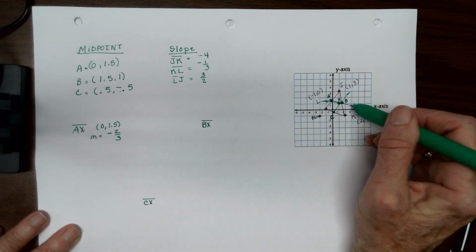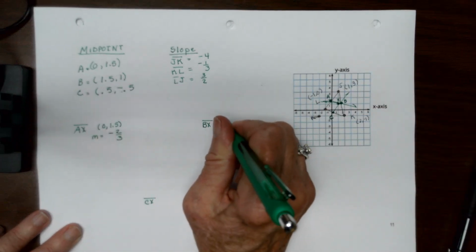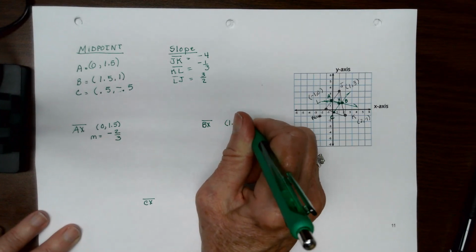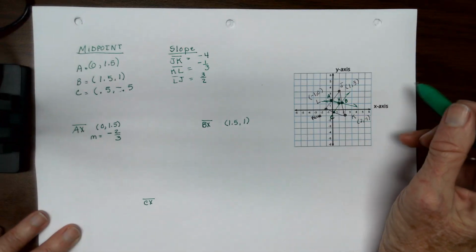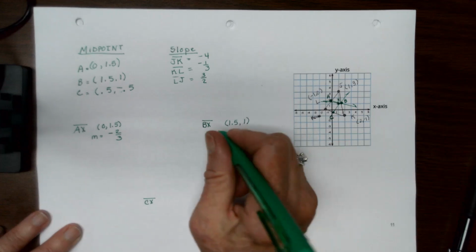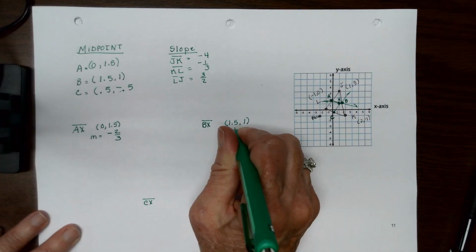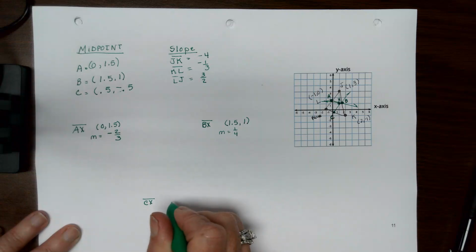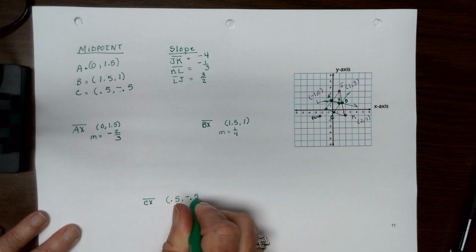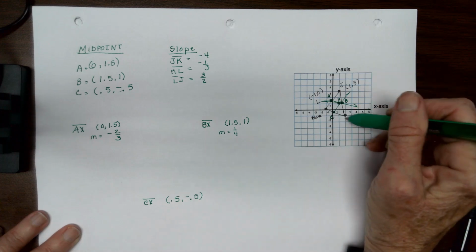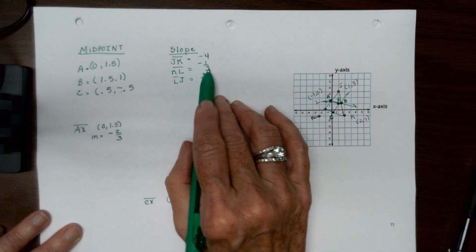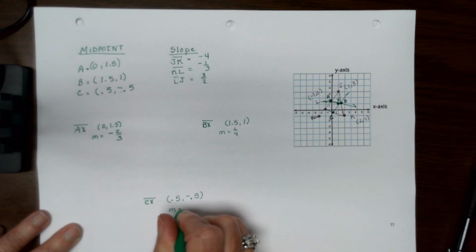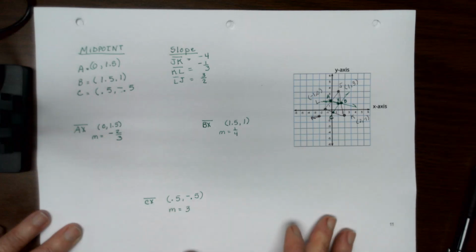This BX is going to go through the point B, which is 1.5, 1, and it's going to be perpendicular to JK. JK is -4, so the slope I'm looking for is 1/4. CX is the point 0.5, -0.5, and it is going to be perpendicular to KL. KL is -1/3, so the slope I'm looking for is 3.